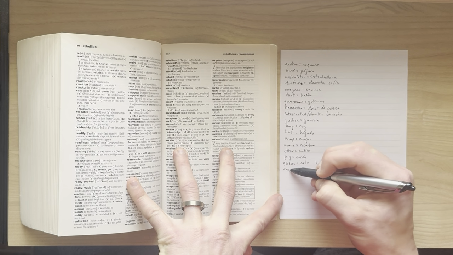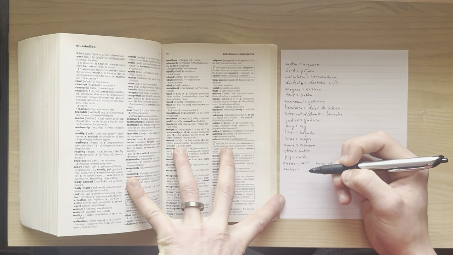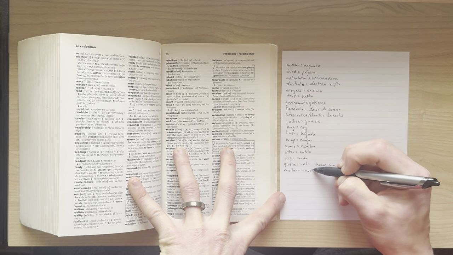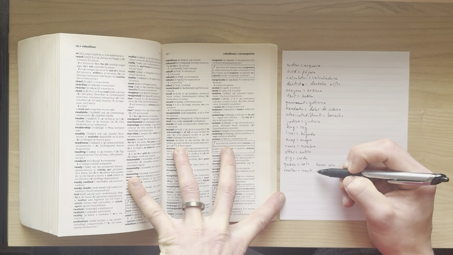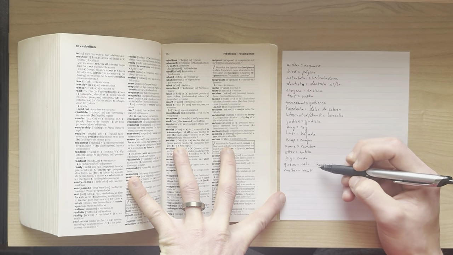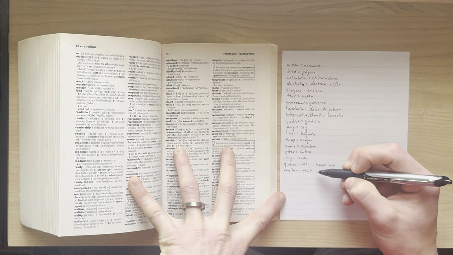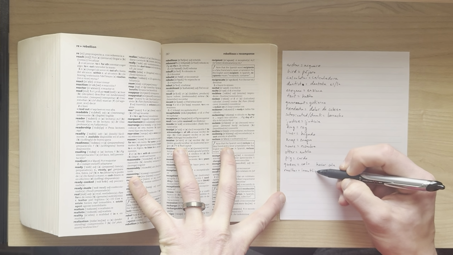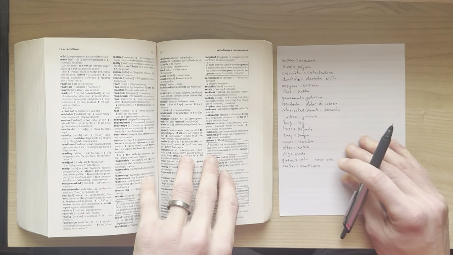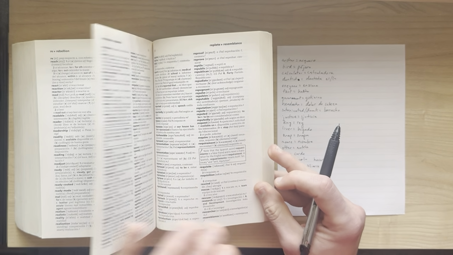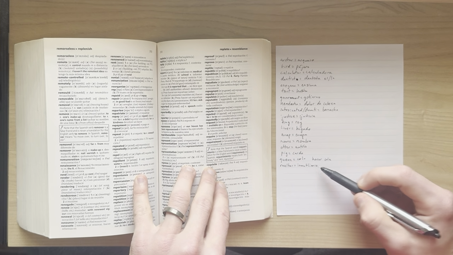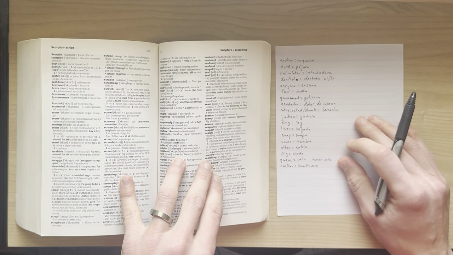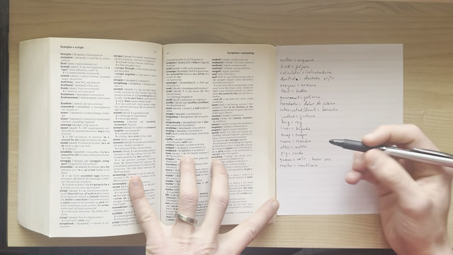Alright. Realtor. This is definitely not a cognate. Inmobiliario. Not something you say five times fast. Inmobiliario. No. Inmobiliario. There we go. We got it figured out.